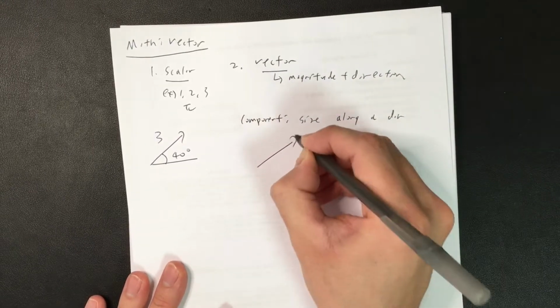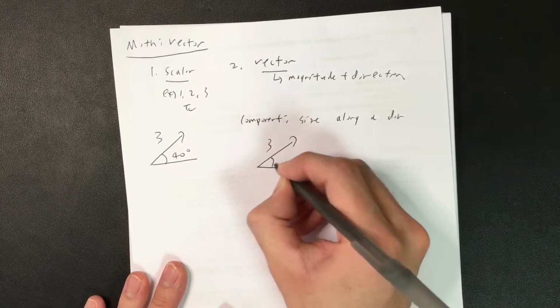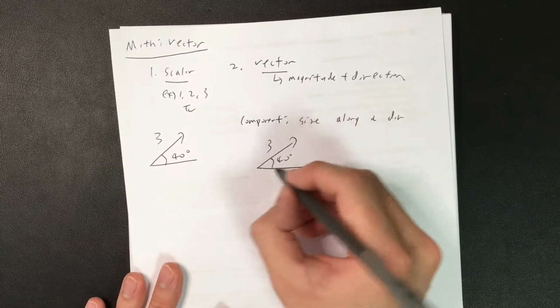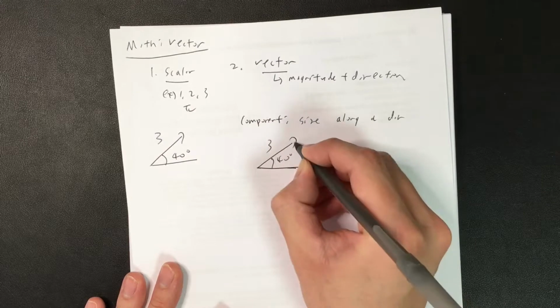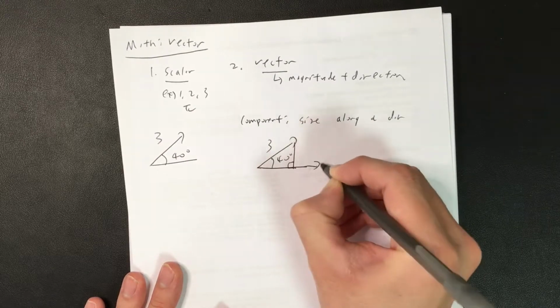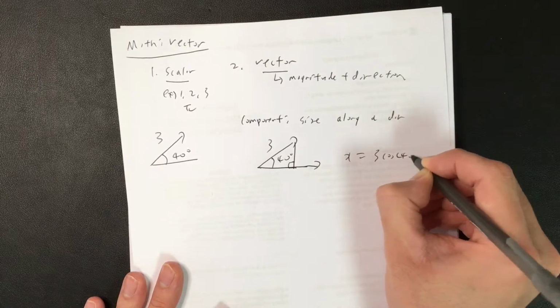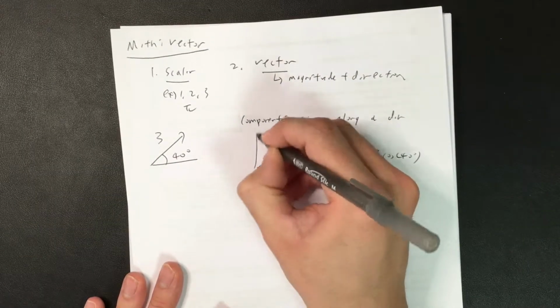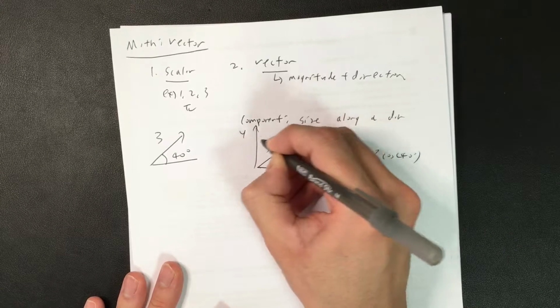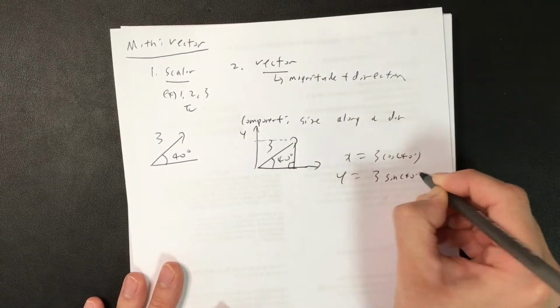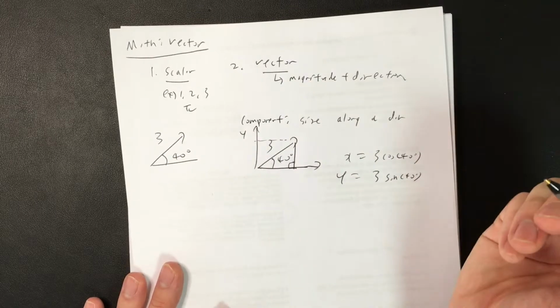So for example, let's take this vector. Since it has a 40 degree angle to the horizon, its x component, the size along the x direction, would be 3 times cosine of 40 degrees. Similarly, the component along the y direction would be 3 times sine of 40 degrees, by using trigonometric identities.